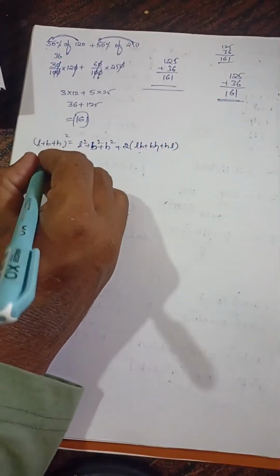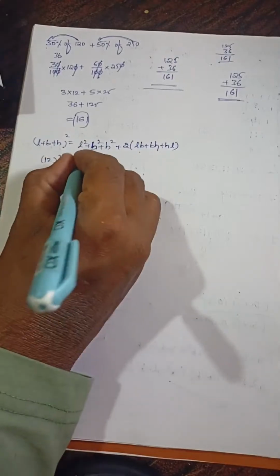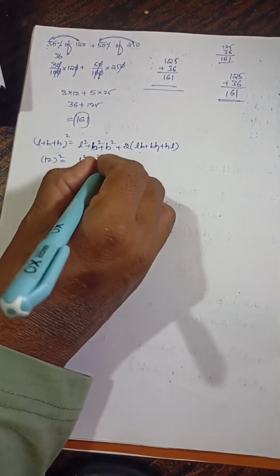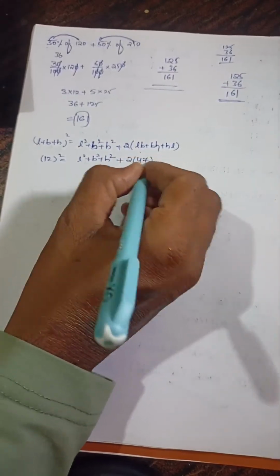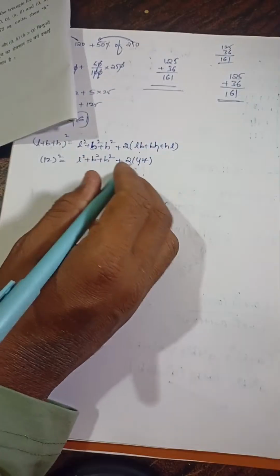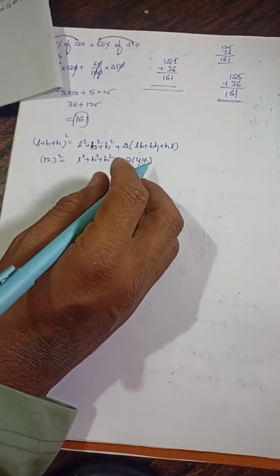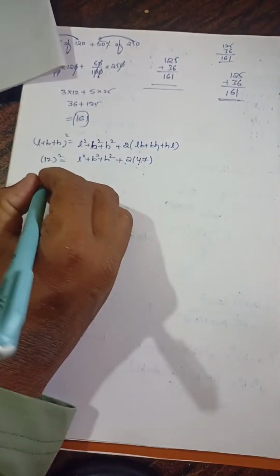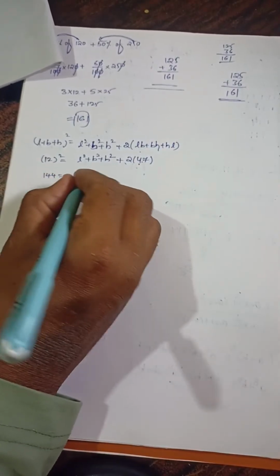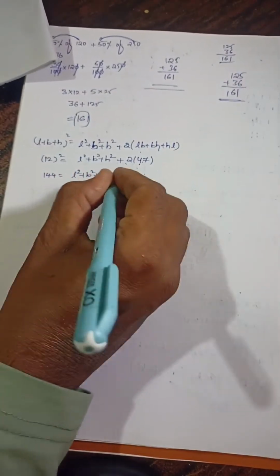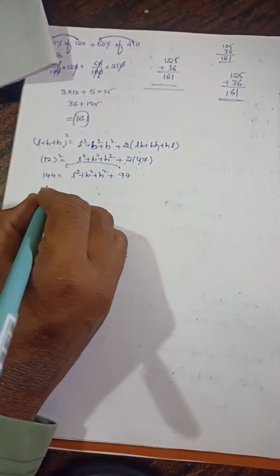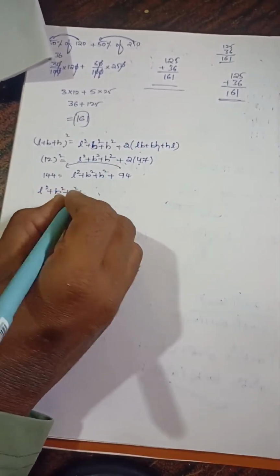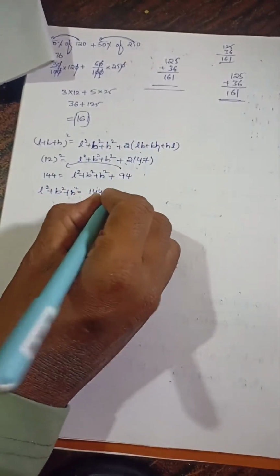We know L plus B plus H, which is given, whole square is 12 squared. We have to find L square plus B square plus H square plus 2 into 47. 2 into 47 is how much? 94. So 12 square value is 144, which is equal to L square plus B square plus H square plus 94. If you take it to the left hand side, L square plus B square plus H square is equal to 144 minus 94. We are going to get the answer 50.